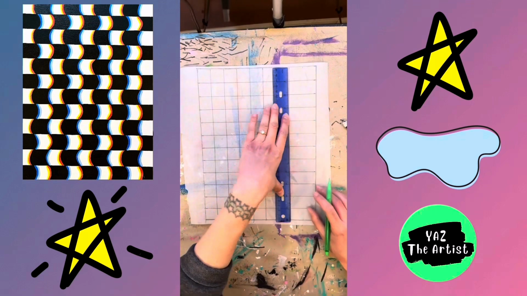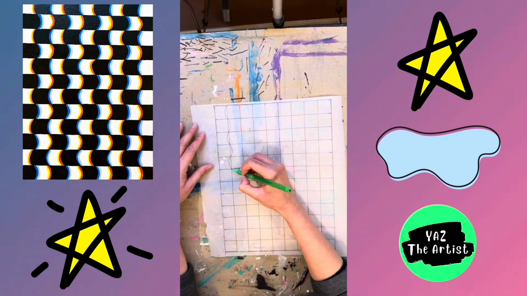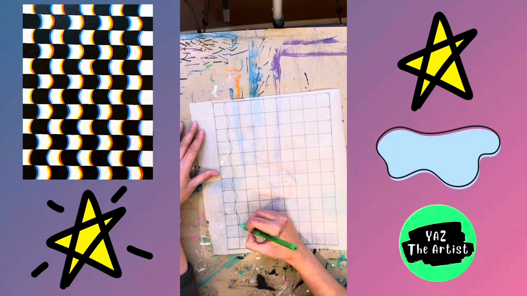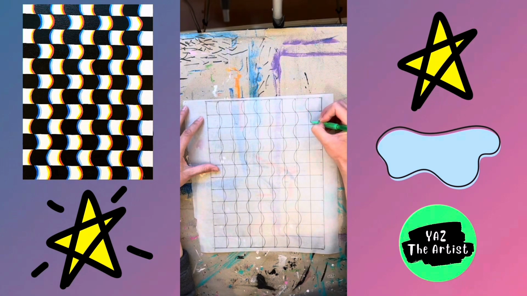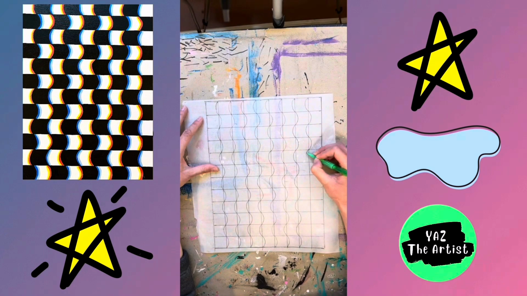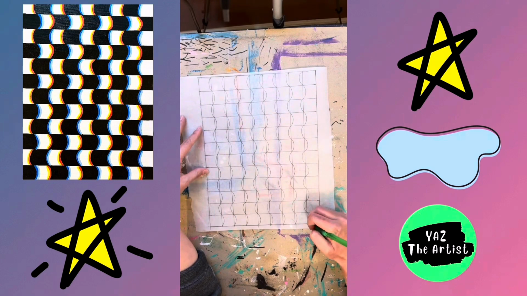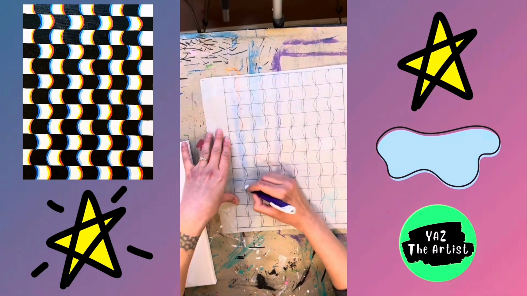Now, instead of keeping those vertical lines straight, we're going to make them look all wavy and distorted. I used the corners of each vertical section as reference points and drew squiggly lines. The key here is consistency. Each squiggly line should follow the same pattern to keep the design looking uniform. Take your time and make sure the curves flow smoothly from one section to the next so the effects look seamless. Once I had my squiggly lines in place, I erased all the straight vertical lines.